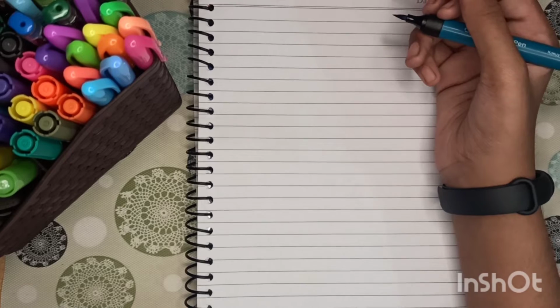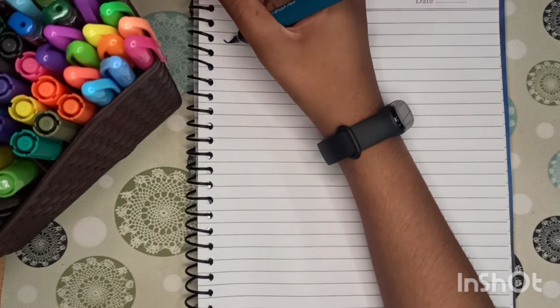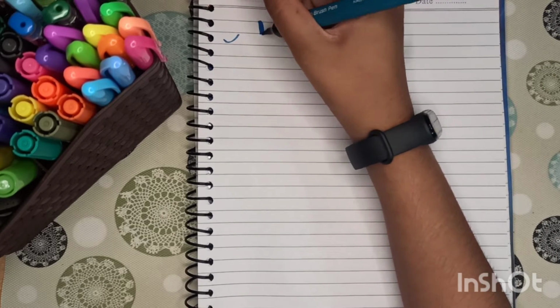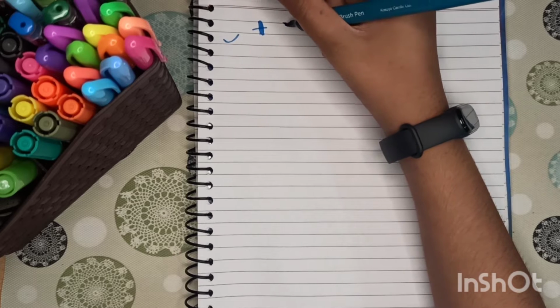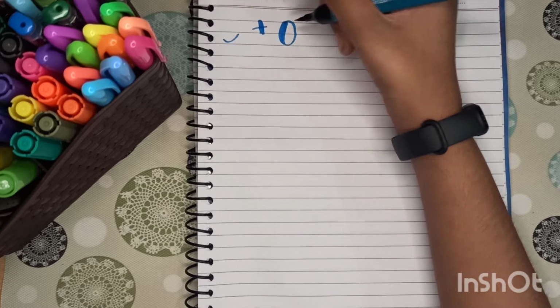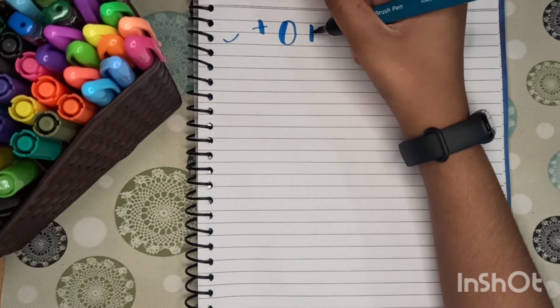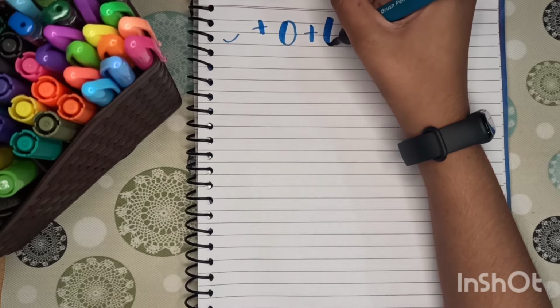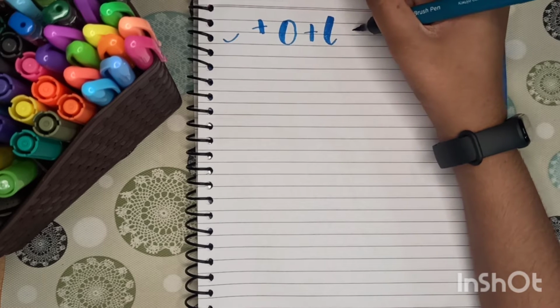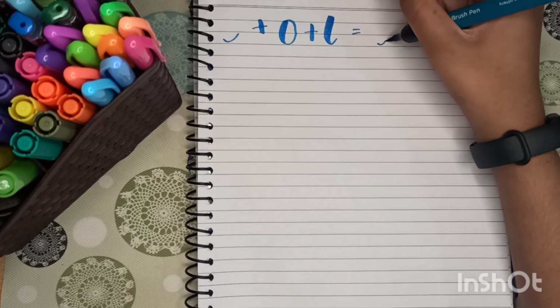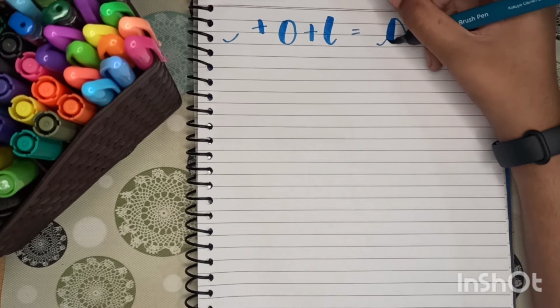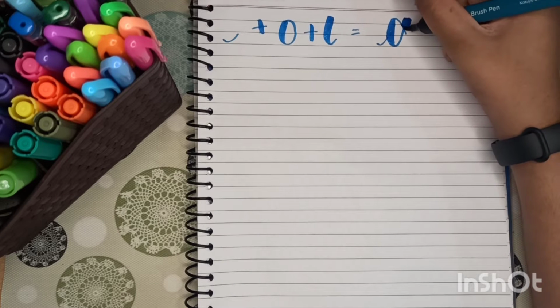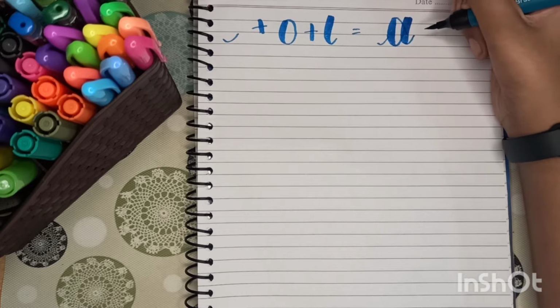To make the letter A, you're going to need a thin stroke, an O stroke, and a thick stroke. Thin stroke, O stroke, and the thick stroke.